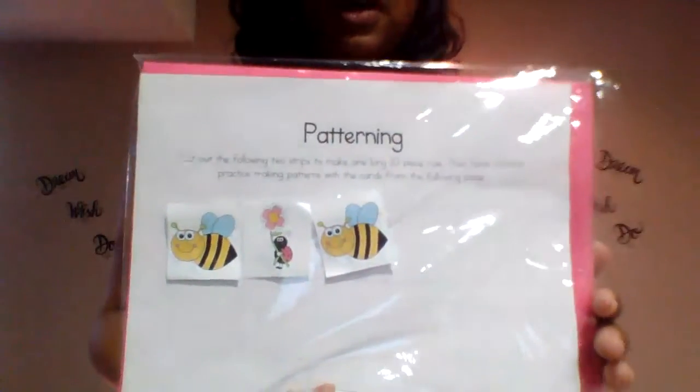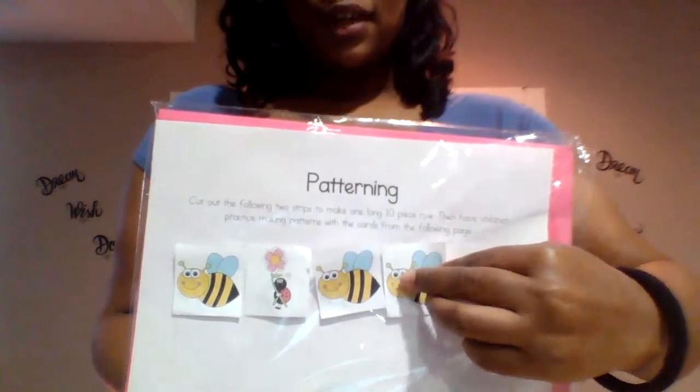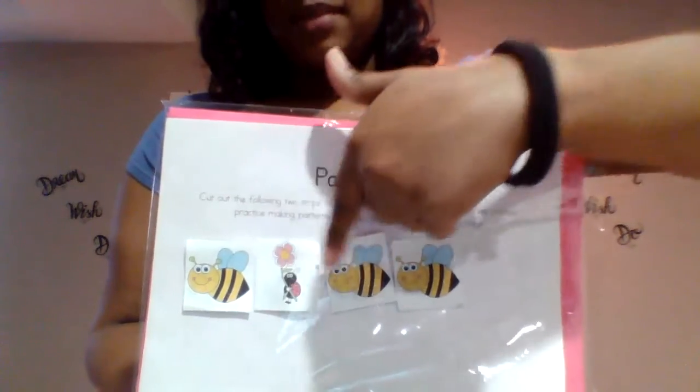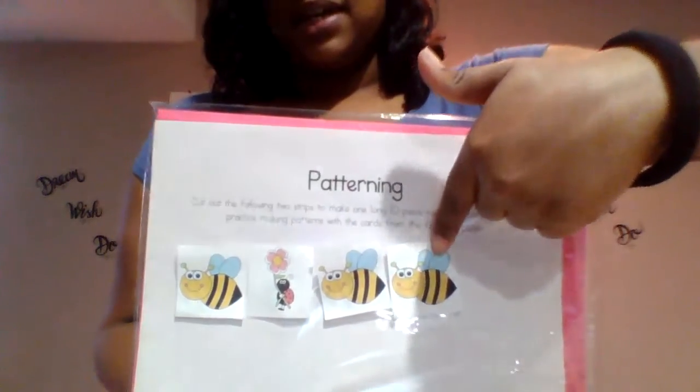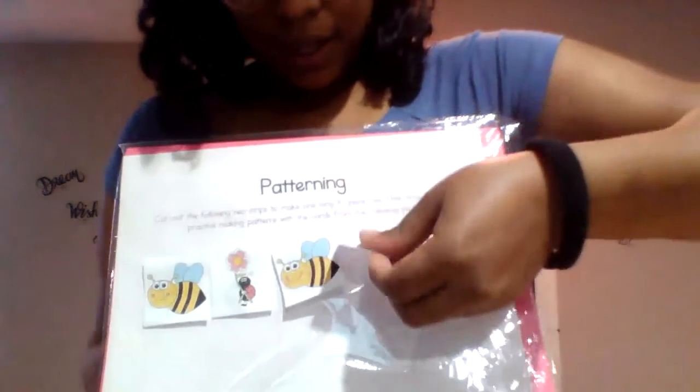Okay, so now I have bumblebee, ladybug, bumblebee. What do you think comes next after that? Bumblebee? No, because that doesn't go, right? We have bumblebee, ladybug, bumblebee, and then here should be a ladybug because they repeat themselves, the same thing over and over again.